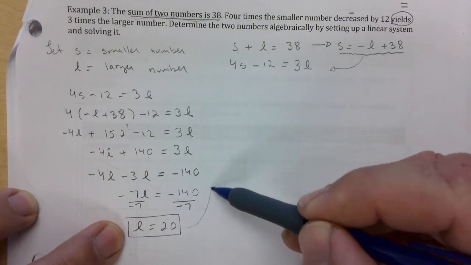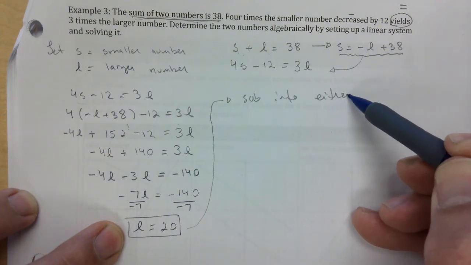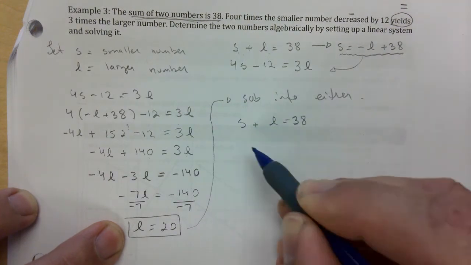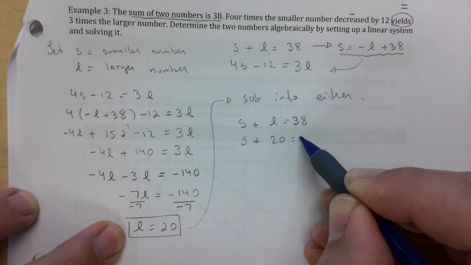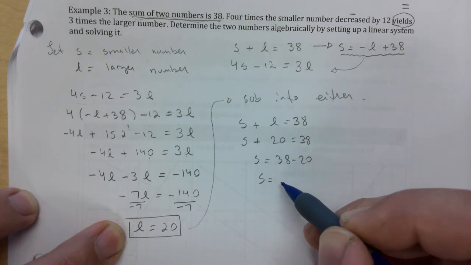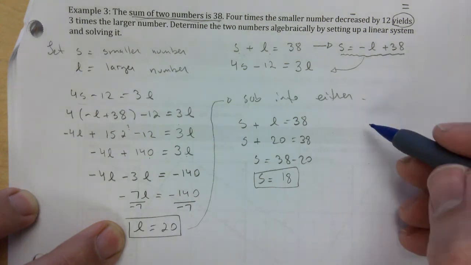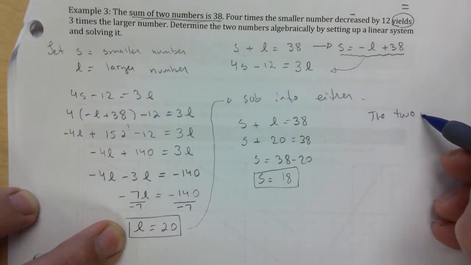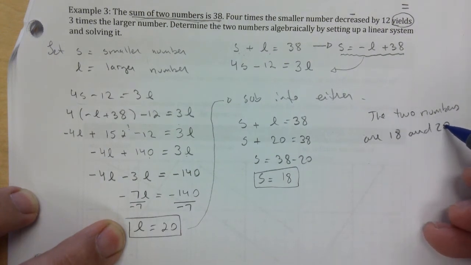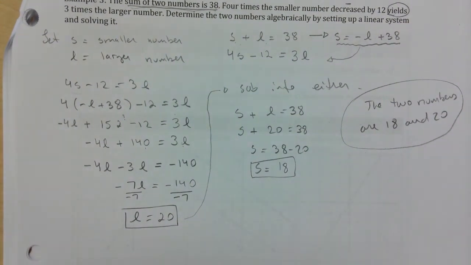And now you take this and sub into either, right? So you can go S plus L is equal to 38. That's the one I pick. S plus 20 is equal to 38. That one is the easiest one to work with, and S is equal to 18. Okay, the two numbers are 18 and 20. And verifying would have been your job to do here.